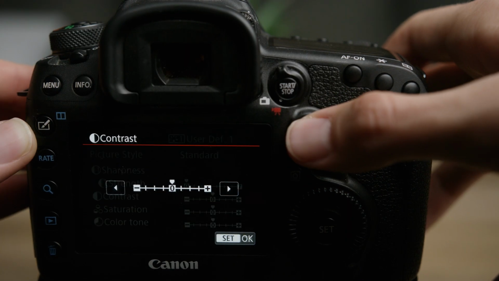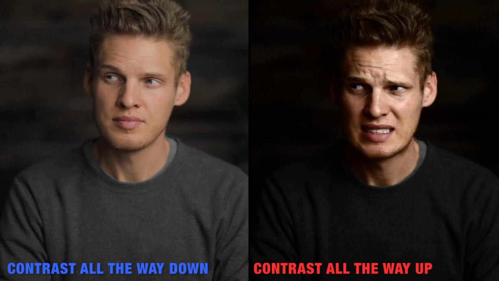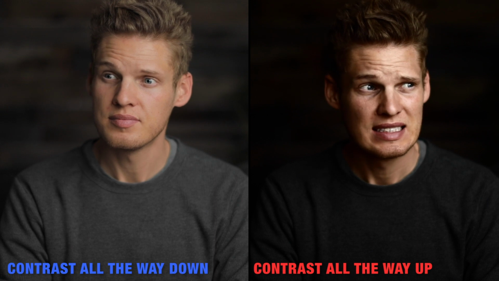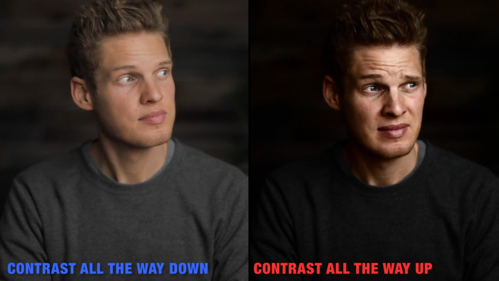Next up is contrast. This one will depend on what shooting situation you're in and also how much dynamic range you want captured in your image. Dynamic range shows how much detail is captured in your shadows and in your highlights. If the contrast is turned all the way up, your blacks will be crushed and your highlights will be blown out. So here's an example of a clip with the contrast turned all the way down versus a clip with the contrast turned all the way up.